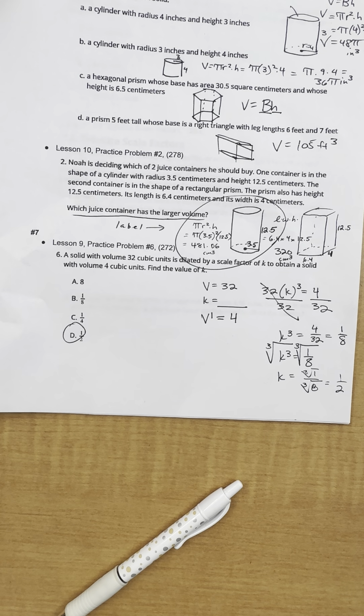Now you just swap in these for V prime. So in all instances it's going to be 8K cubed equals, and you just plug these numbers in.